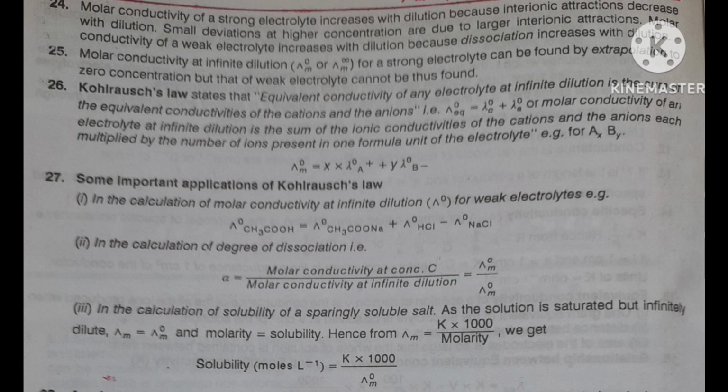Then what will you get? You will get only CH3COO minus plus H plus in solution. Correct? Then theoretically you will get the molar conductivity at infinite dilution of acetic acid.